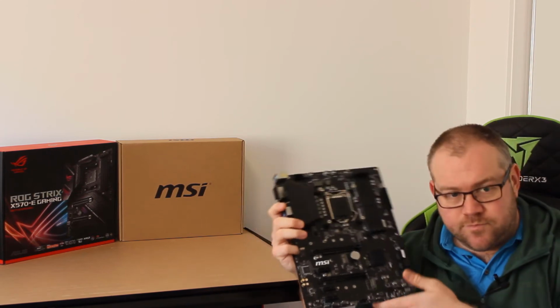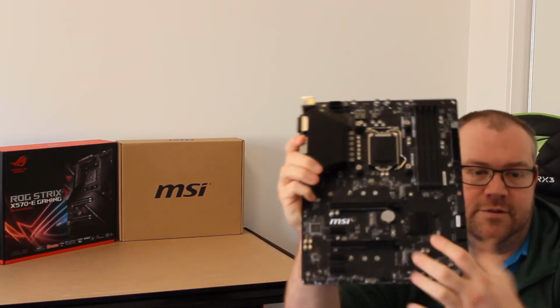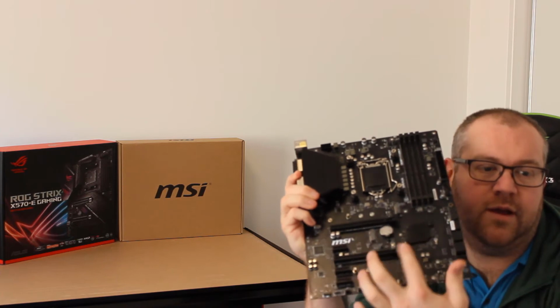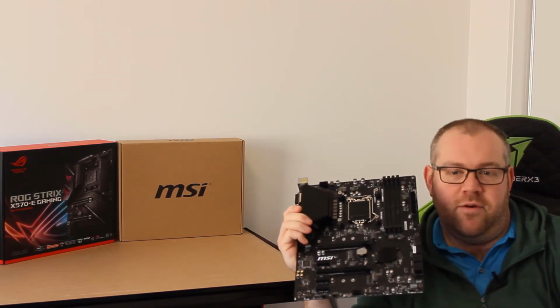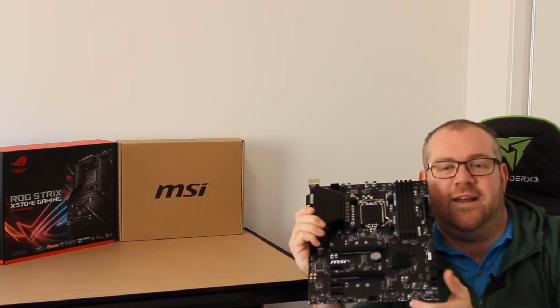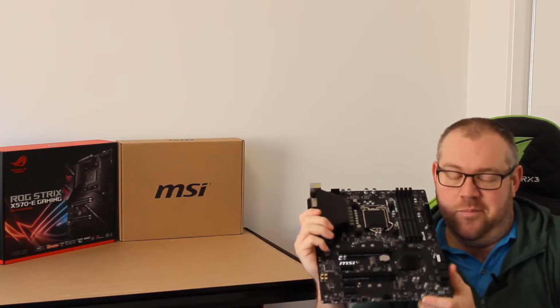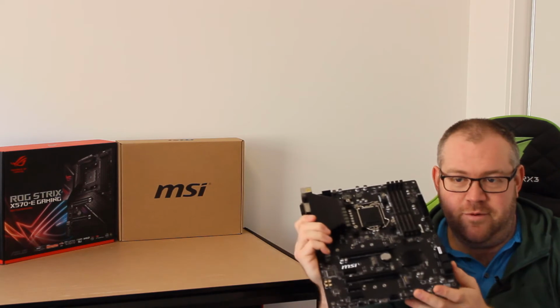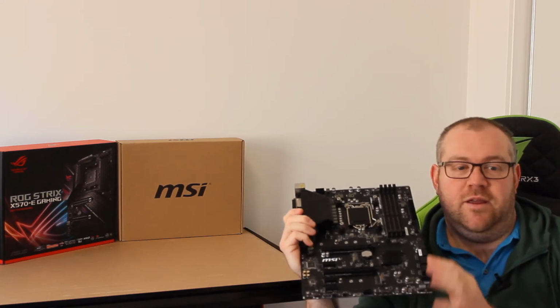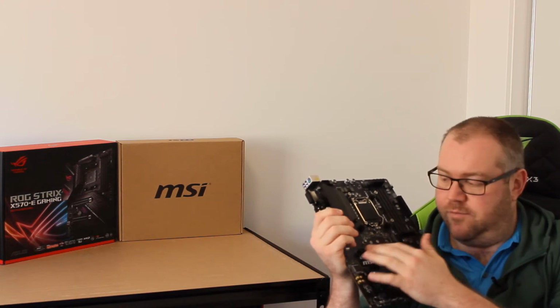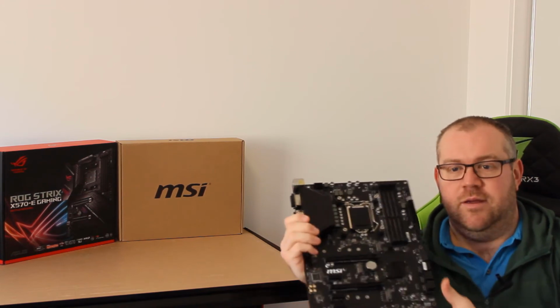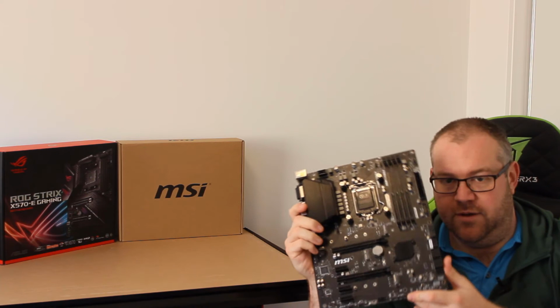On this board, you'll see these horizontal slots here. Now these are known as your PCIe or Peripheral Component Interconnect Express ports. A bit of a mouthful, hence why we call it a PCIe port. And this is where you can slot in, generally, your graphics card, usually in the top slot, because it'll have the most lanes, which I'll explain in a minute.